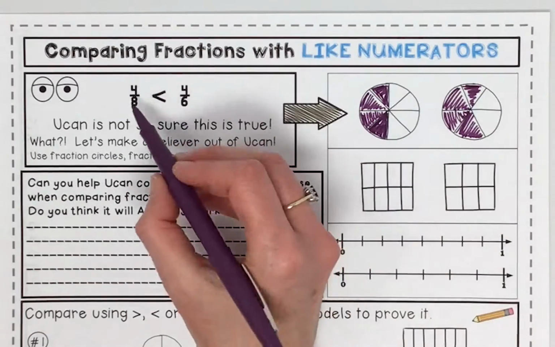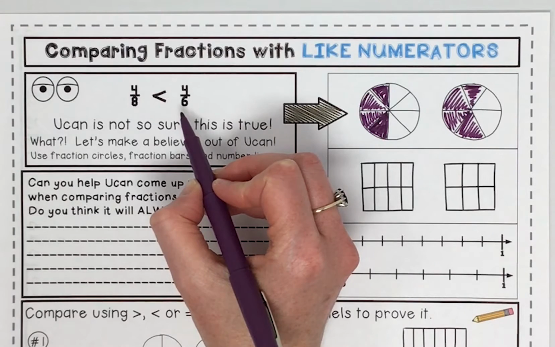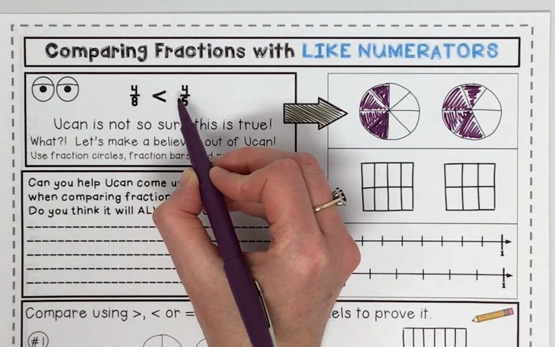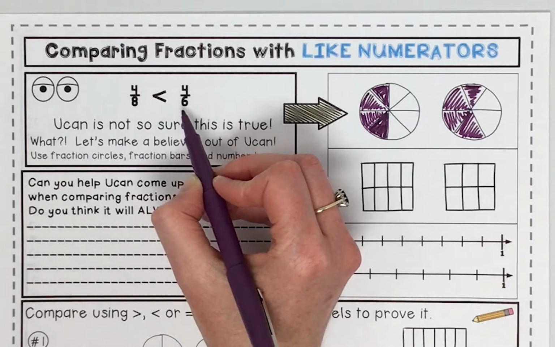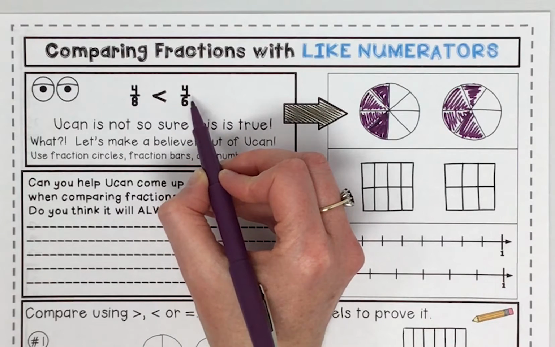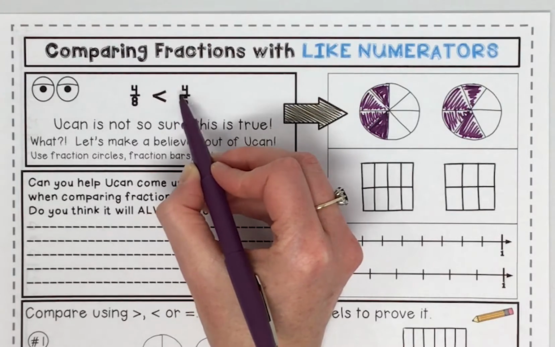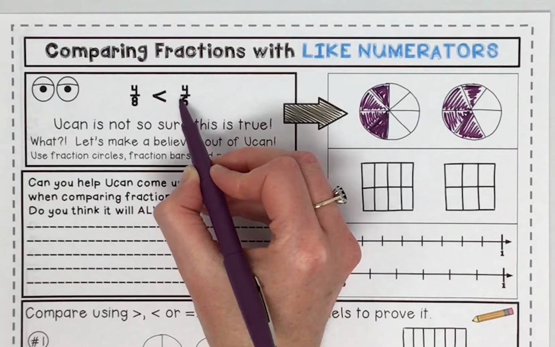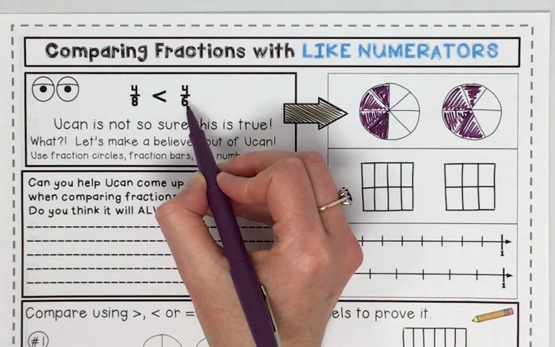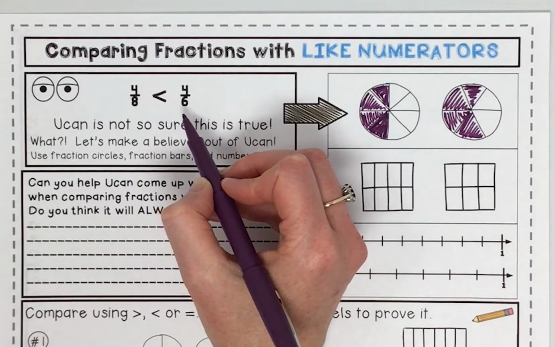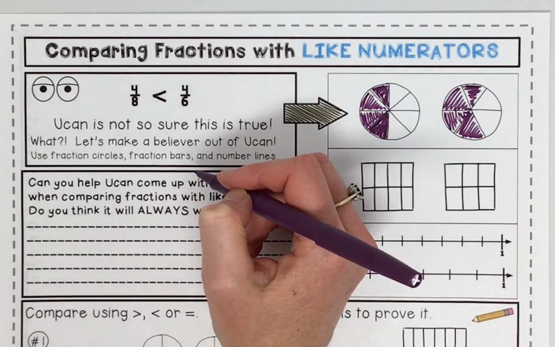So I can look at my denominator and tell how big my pieces are. And if my numerators are the same, if I'm talking about the same number of pieces, obviously I'm going to want some pieces that are bigger. So the smaller my denominator, the smaller the number, that actually means my whole's been partitioned into fewer parts. And that means I get a bigger piece of that whole.